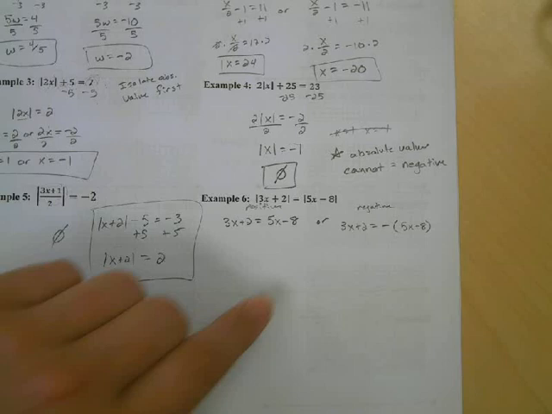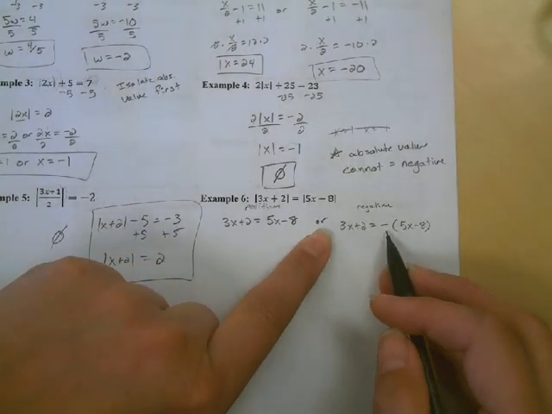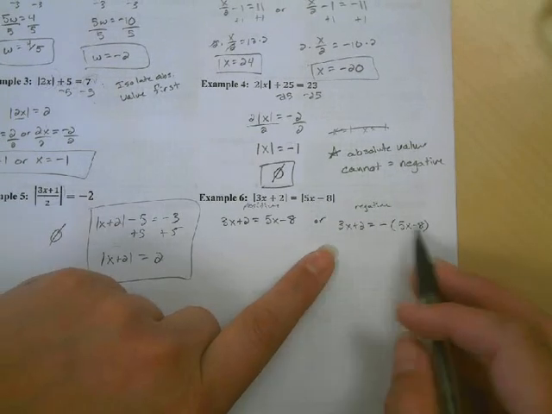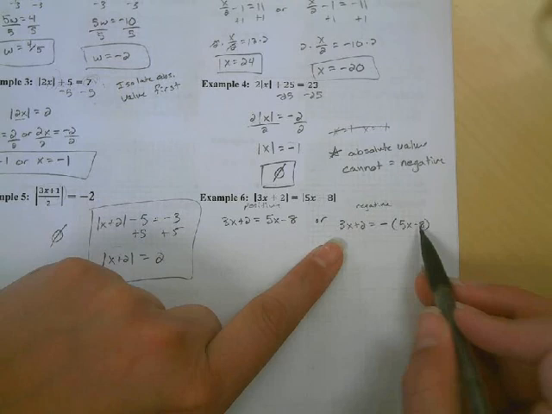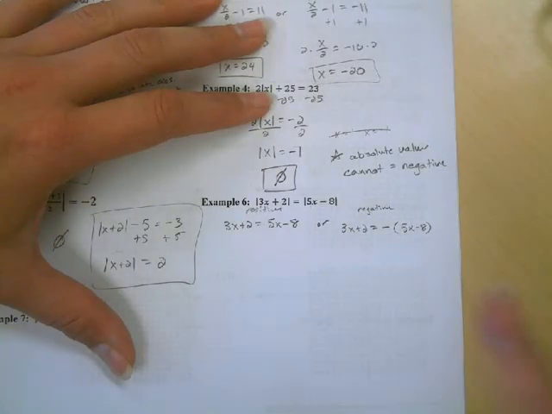Okay, what you can't do is change them both to negatives, because changing them both to negatives really just makes it back like this again. So don't change both sides, only change one. So I leave my first the same, I make my right-hand side negative. Okay, so now after that, there's my two answers. So we're going to go ahead and solve those.